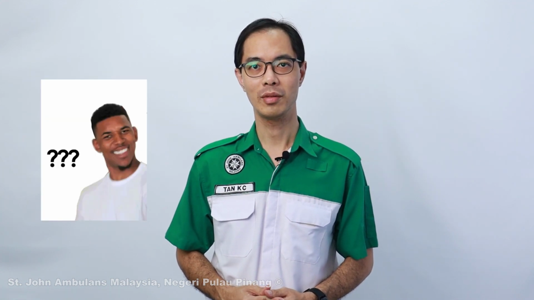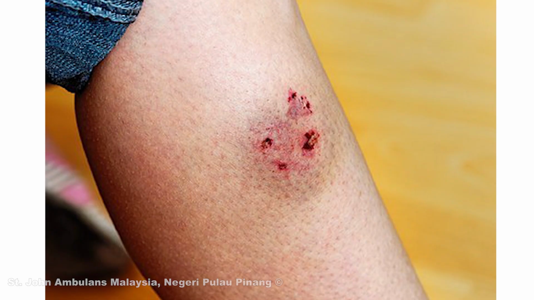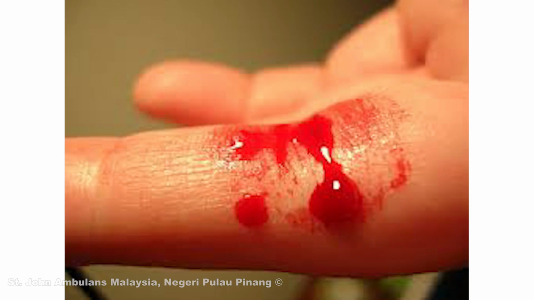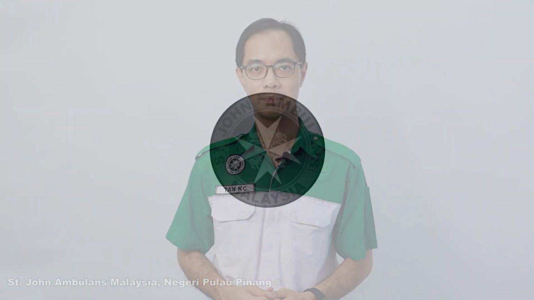Let us recap what we have learned on the last episode. Last episode, we learned about poisoning, bites and stings. What do bites and stings and poisoning have to do with wounds and bleeding? Bites and stings sometimes may involve puncture wounds, such as bites from animals or insects, causing wounds and bleeding. So today we will learn more in detail about wounds and bleeding.